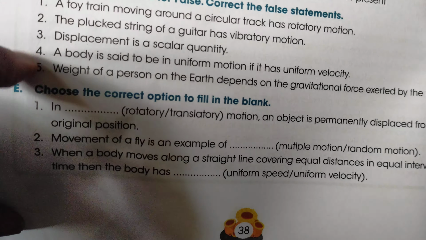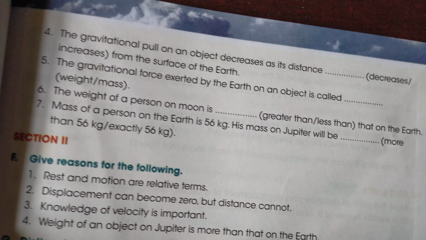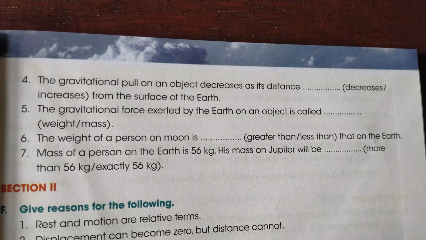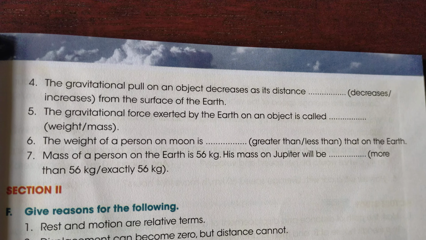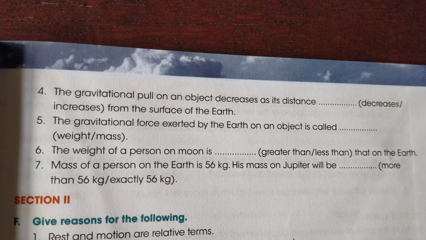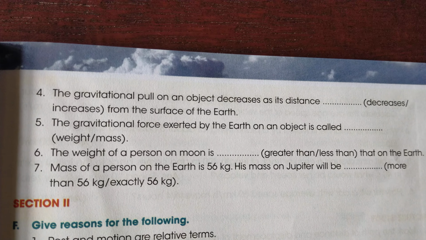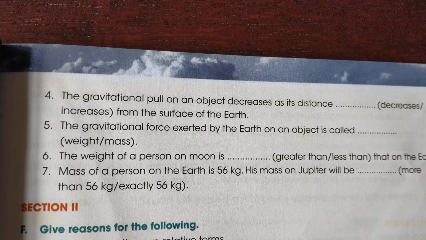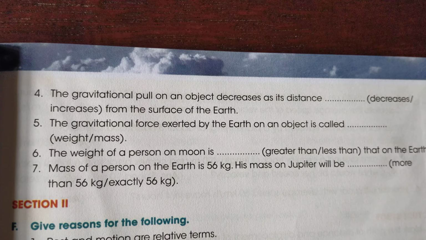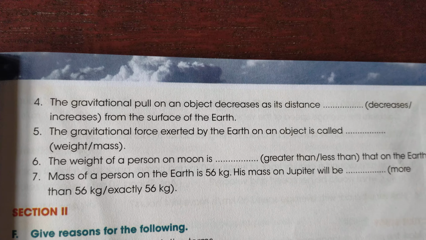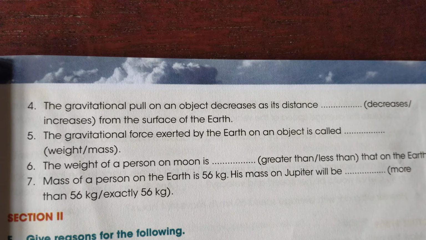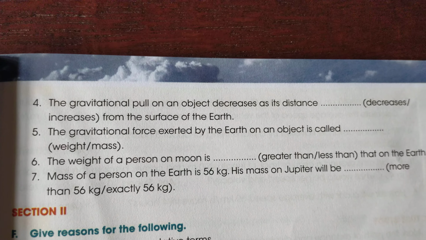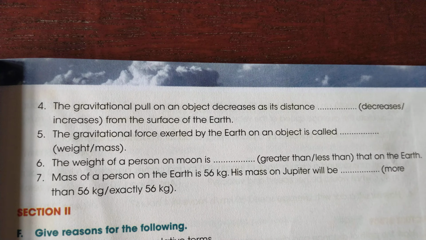Here 3 questions are there, 1, 2, 3, and here a few questions 4, 5, 6 and 7. You can pause your video and note down the questions. And while watching this video you will turn your phone horizontally, not vertically. Then only you will find the letters are clear.